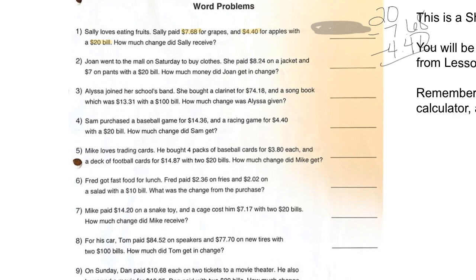And that's exactly what you're doing on all of these problems. Remember, use your calculator. Make it easy on yourself. Some things to watch out for: on problem number 8, when it says two $100 bills, two $100 bills is $200. So read them carefully, highlight your numbers, get me answers.